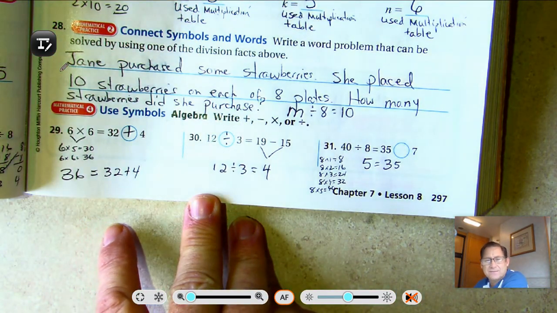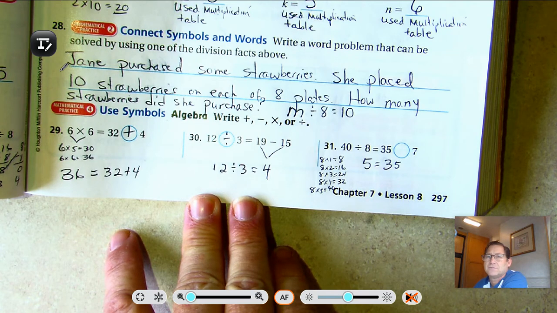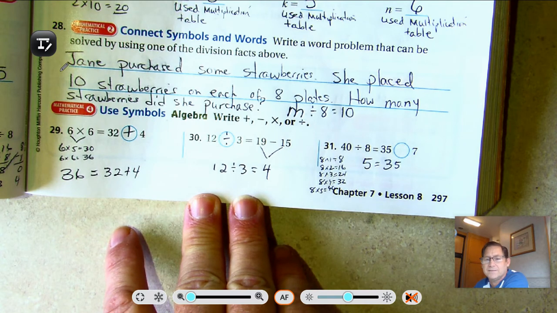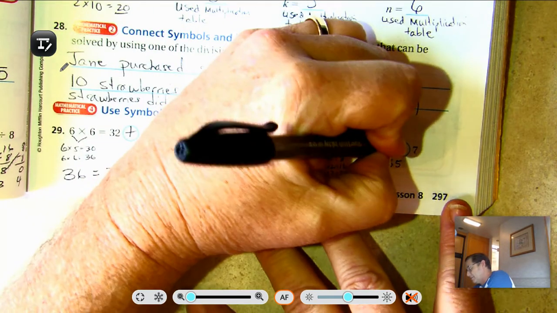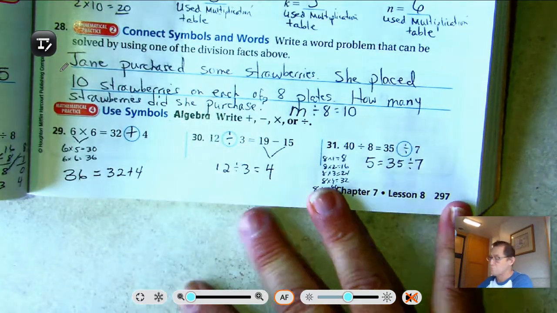35 plus 7? That would be 42. No, 5 does not equal 42. Subtraction, 35 take away 7, that's 28. No. Multiplication, no, definitely not, right? 7 35s, there's no way that can equal 5. So it's got to be division. 35 divided by 7 is 5.